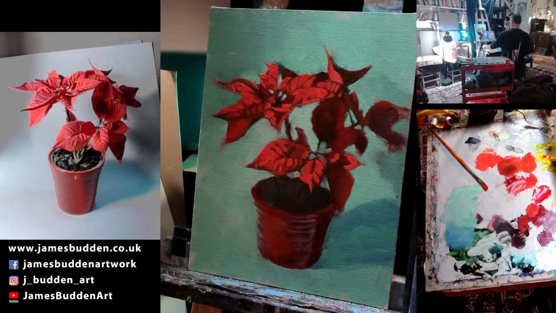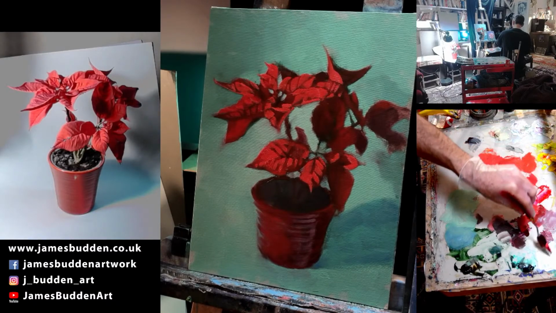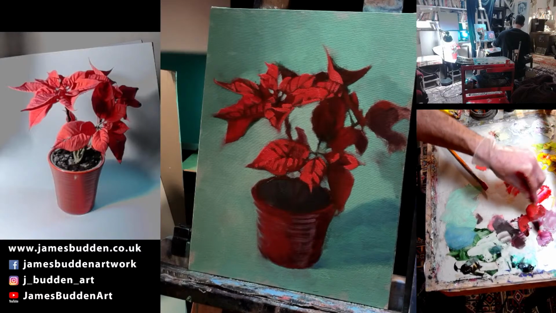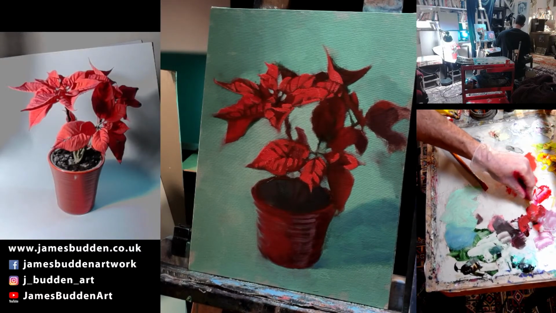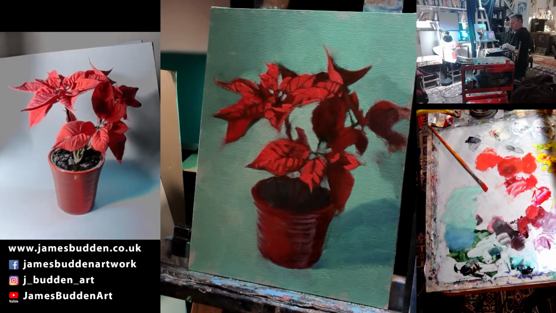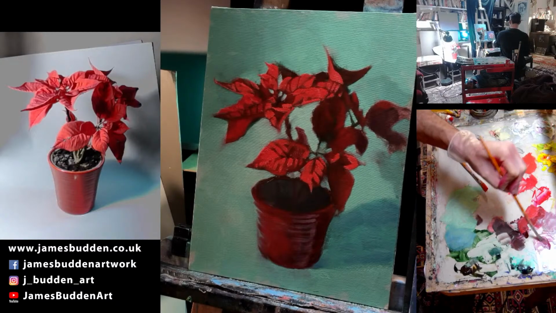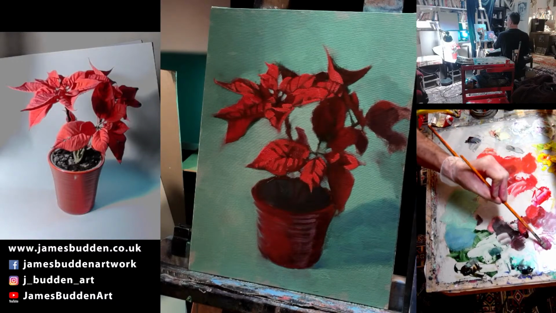Similar on the panel. Places where I want it to cool down, we'll have a little break, I think. Use a small brush. Details.